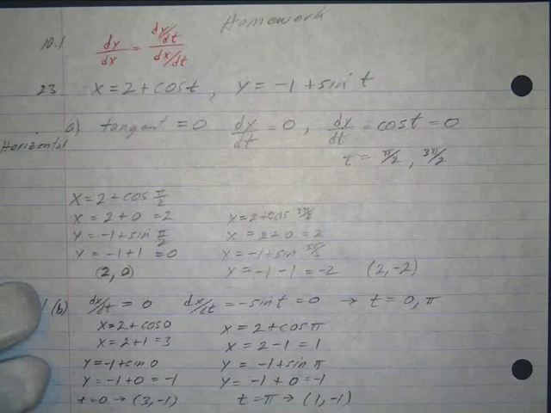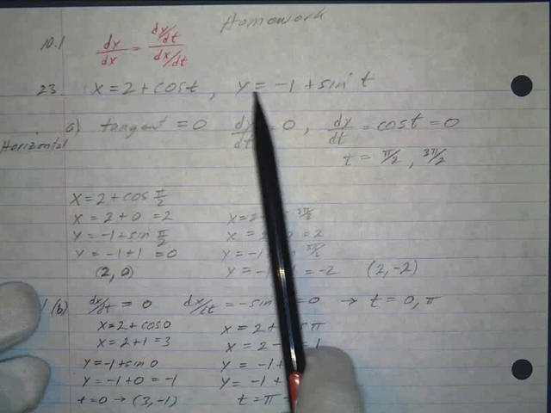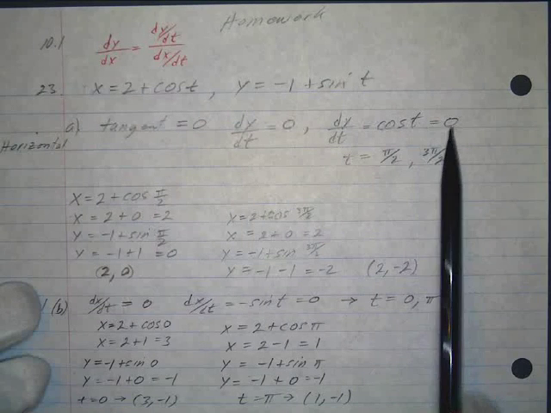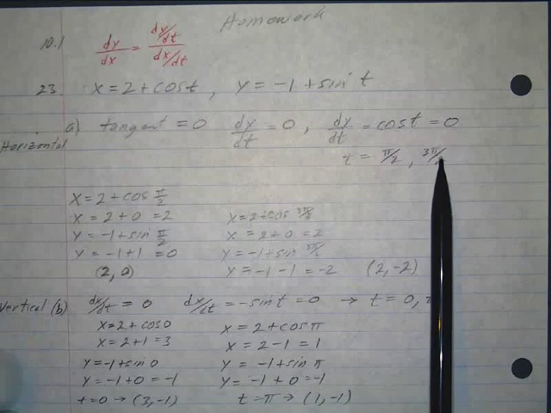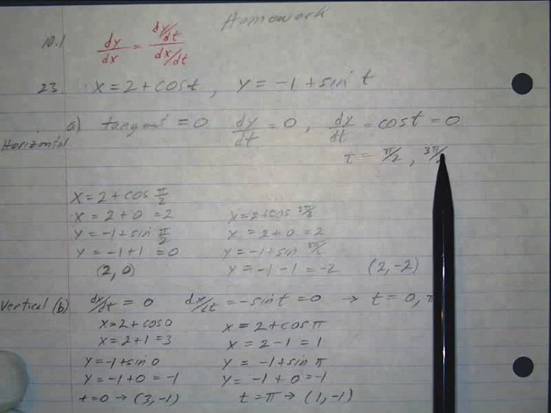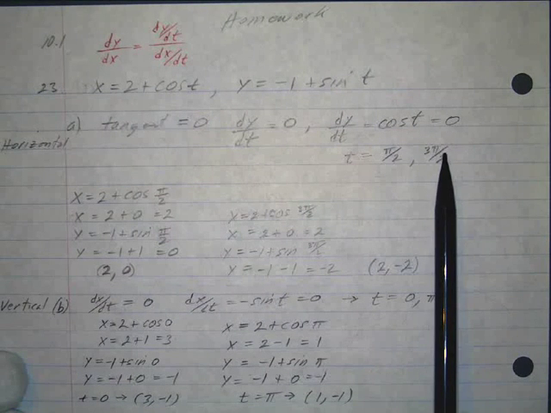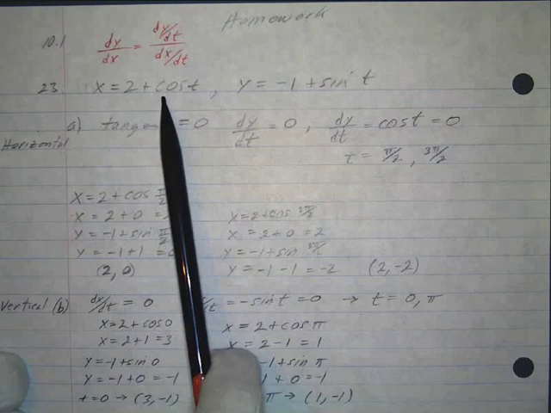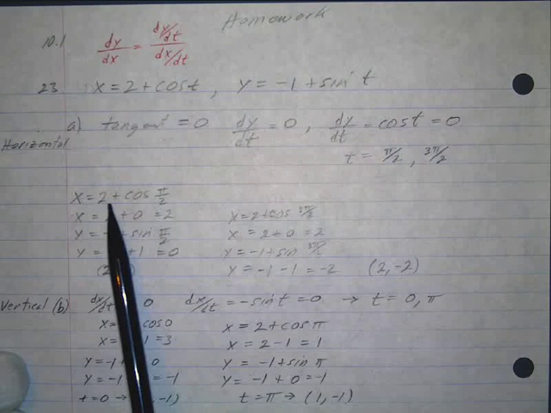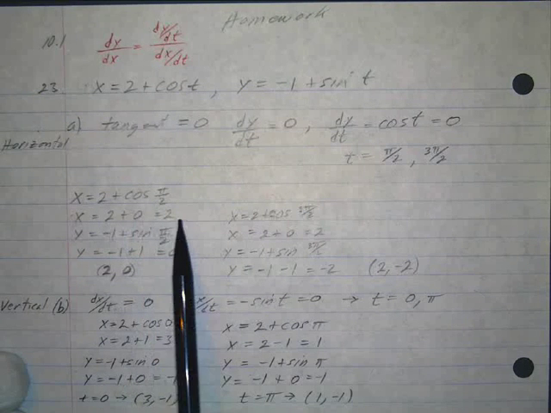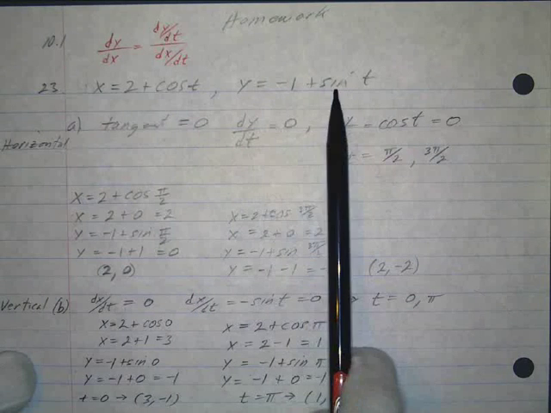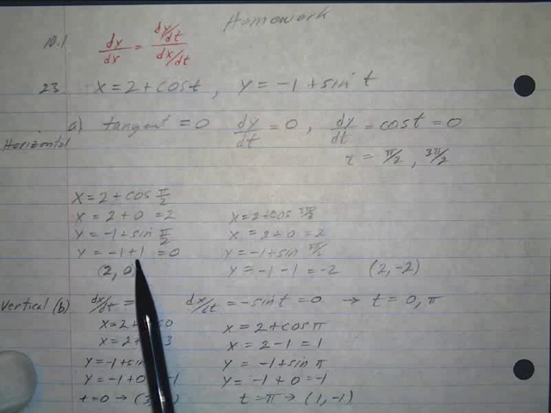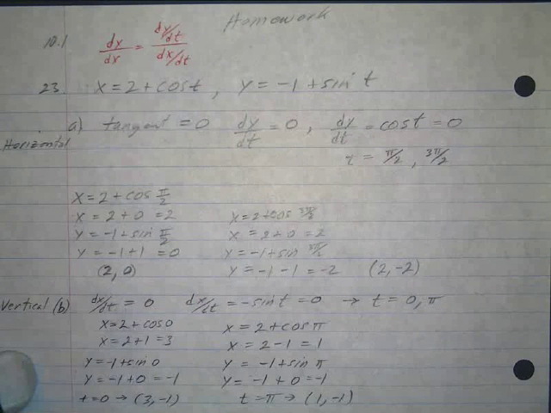Then I'll just put that back in the equations to find the points. The derivative dy/dt is just cosine of t, and that's equal to 0 when t is pi over 2 or 3 pi over 2. So those are my t values. To find the points of horizontal tangents, I put these back in the original equations. If I put pi over 2 in for x, x equals 2 plus cosine of pi over 2, which is 2 plus 0, which is 2. For y, negative 1 plus sine of pi over 2, which is negative 1 plus 1, is 0. So that's my one point of horizontal tangency.